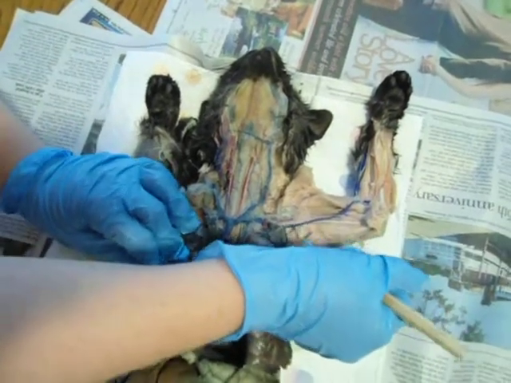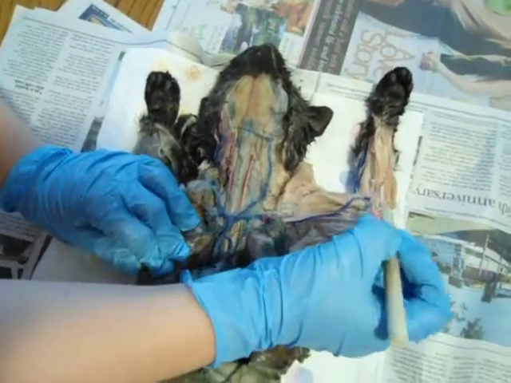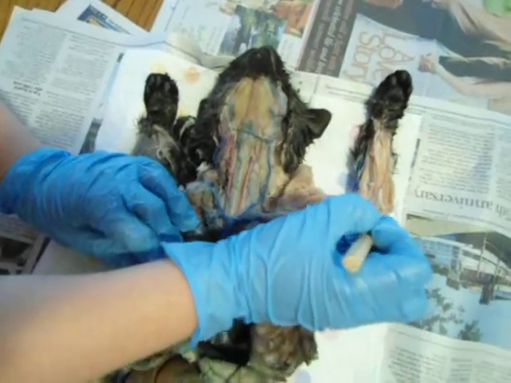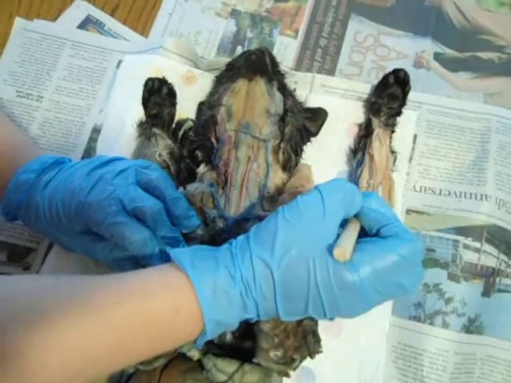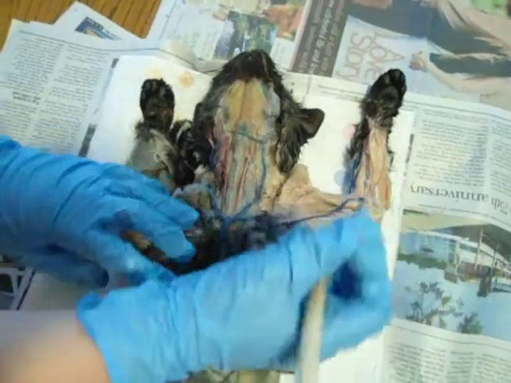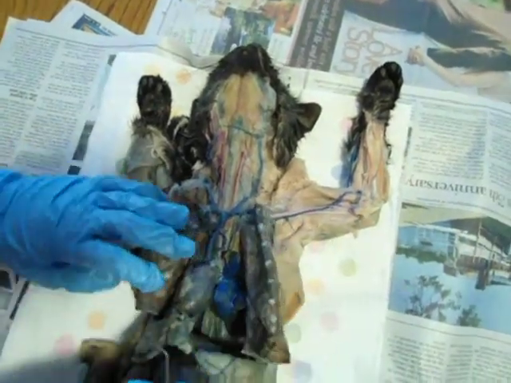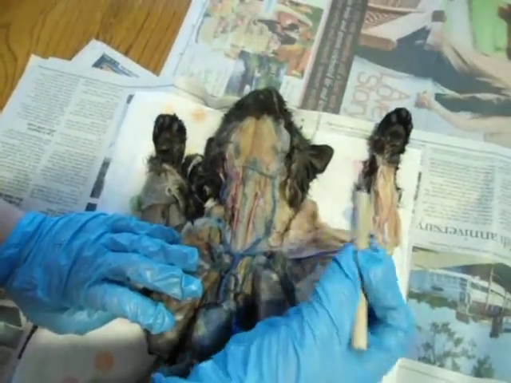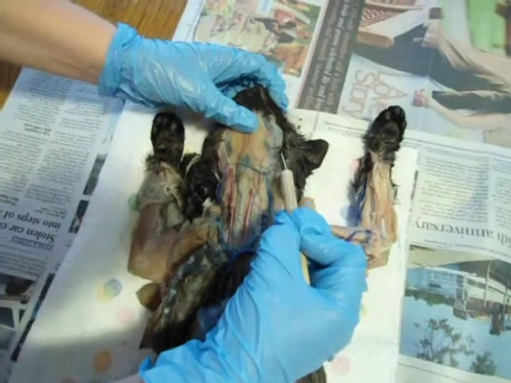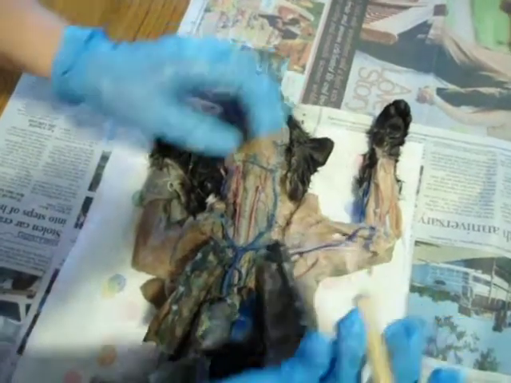The brachial vein then goes down to carry blood to the ulnar vein, which goes down that way, and the radial vein down that way. The jugular veins also have veins that come off of that as the facial veins. As you can see here, the anterior facial vein.